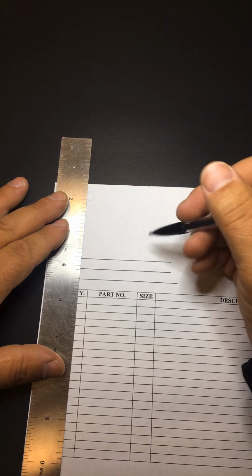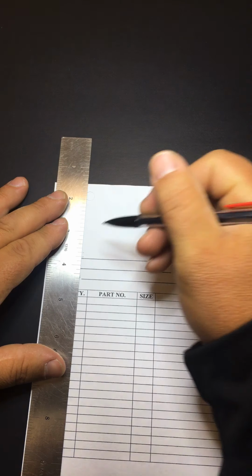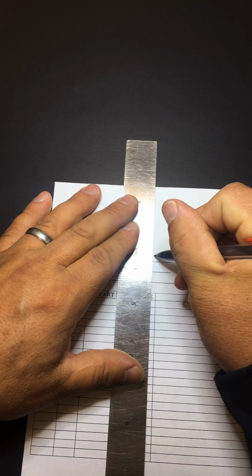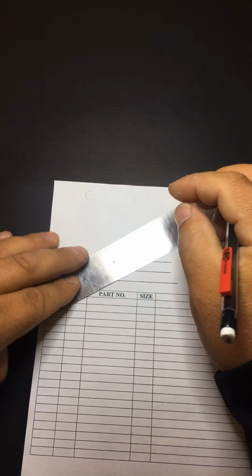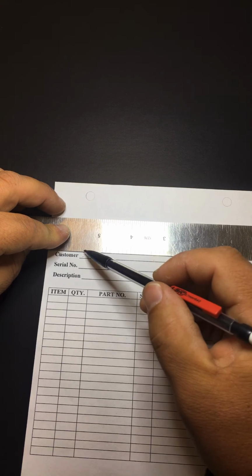So you can take your ruler with a pencil, lay in your 1/8 inch guidelines with very light construction lines.